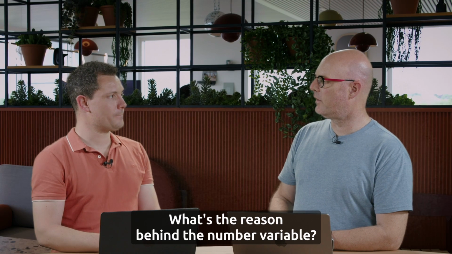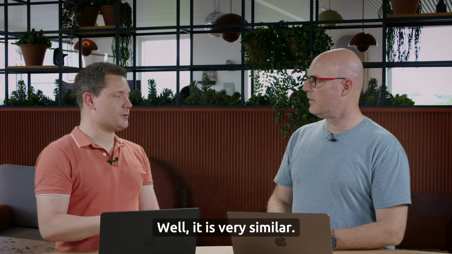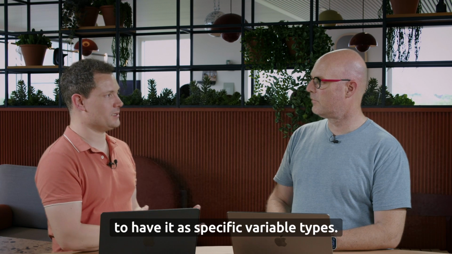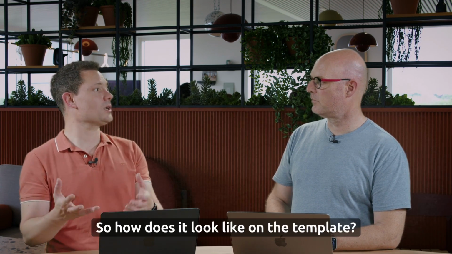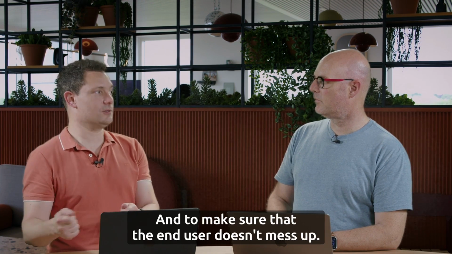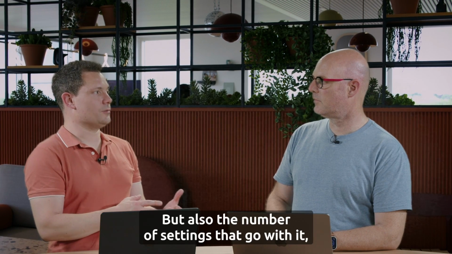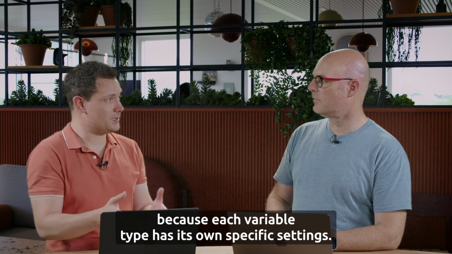What's the reason behind the number variable? What is different there than plain text? Well, it is very similar. So there's actually two aspects of what make it important to have it as specific variable types. So one is control. So how does it look like on the template, and to make sure that the end user doesn't mess up. But also the number of settings that go with it, because each variable type has its own specific settings.